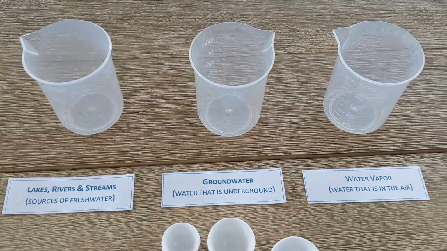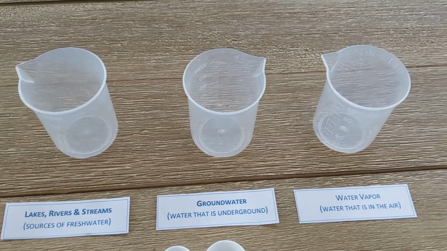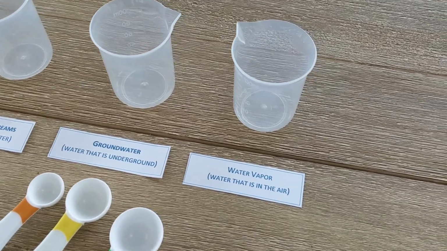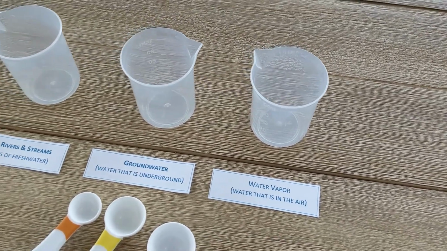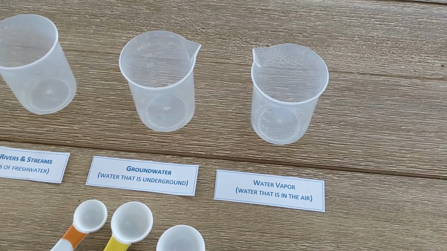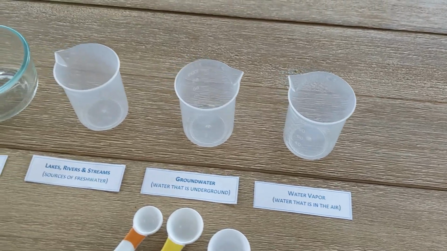We have groundwater, which is just like what it sounds, water that is stored underground in our underground aquifers. And we have water vapor. So this is water that is in the air. So now that it's summer here in Gahanna, we're feeling the humidity. So we've got more water vapor in the air than we might in the wintertime.